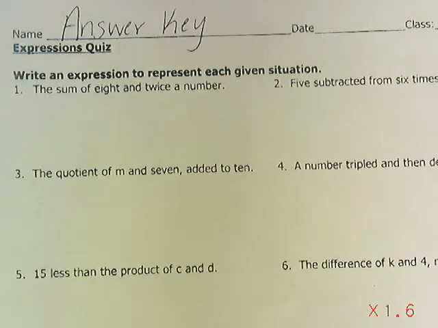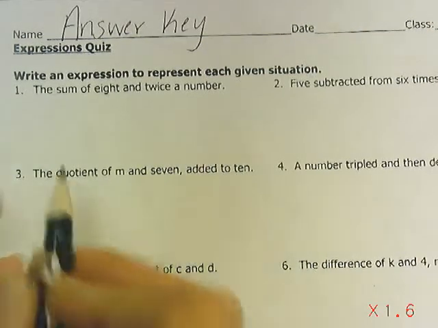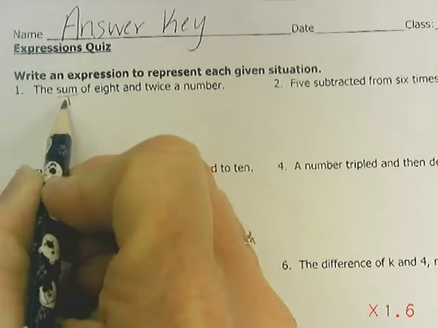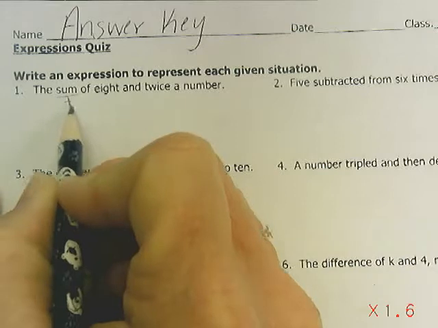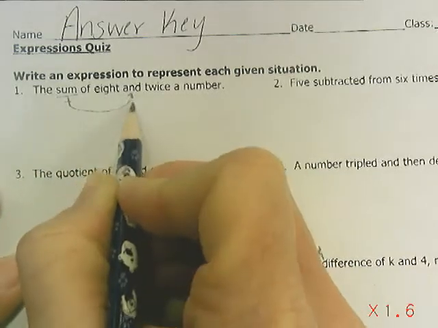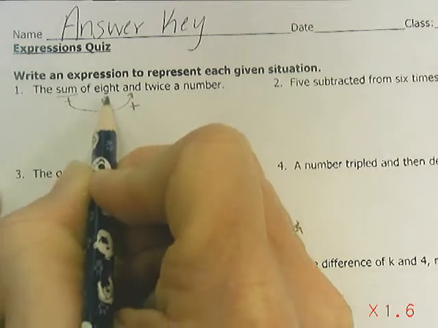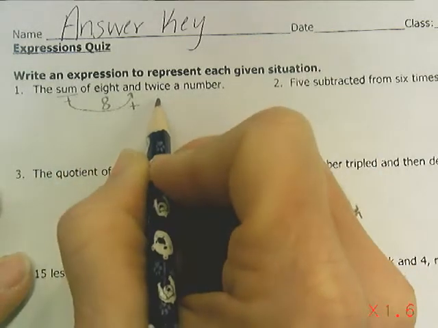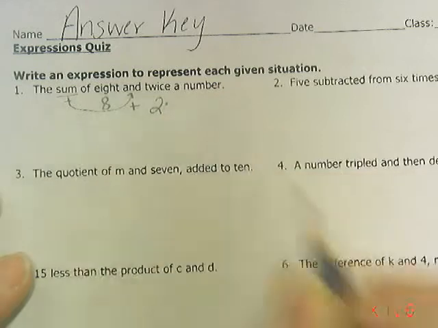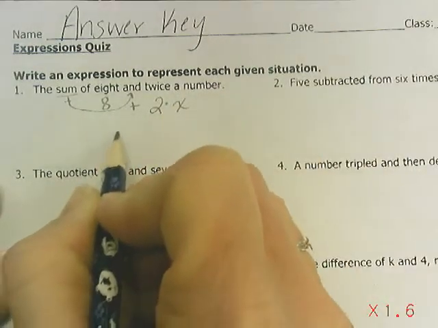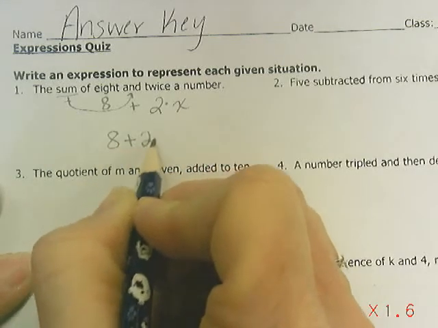So as we talked about before, we want to move from left to right and pay attention to any of those reversals. So when I'm looking at number 1, I see the sum of 8 and twice a number. The sum tells me I want to do addition, and that addition is going to take the place of the word and. And then I'm going to translate everything else. 8 would be the number 8. And twice a number. Twice means 2 times a number. We're going to pick a variable for that number. Let's make it x. So when we put it all together, it's 8 plus 2x.